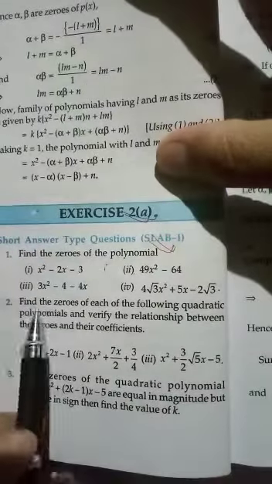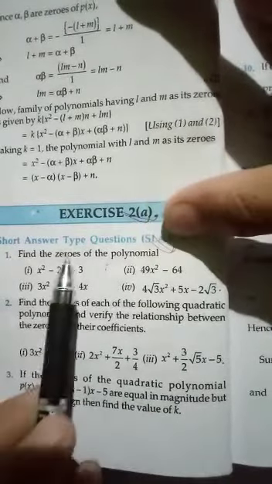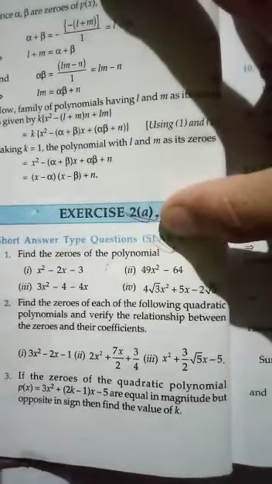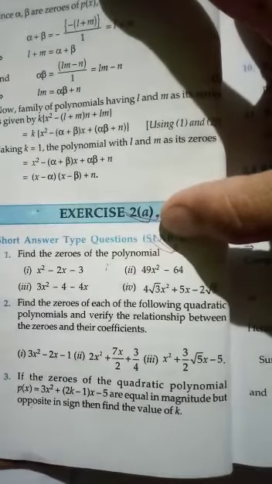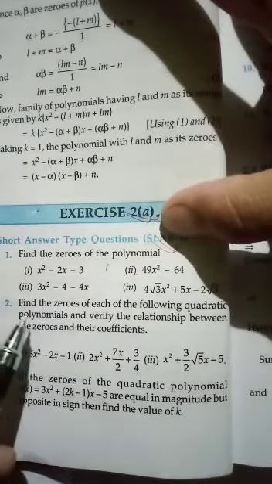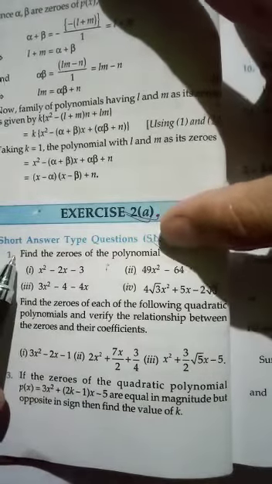Question 2. Find the zeros of each of the following quadratic polynomials. Finding the zeros is like number 1. We have to find the value of x, whether 1, 2 or 3. That means we have to do it by factorization, the methods we already discussed in question 1.